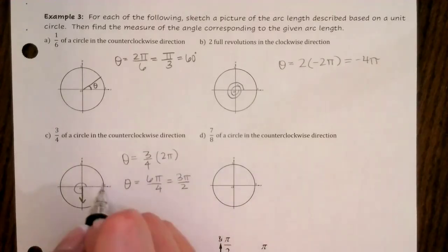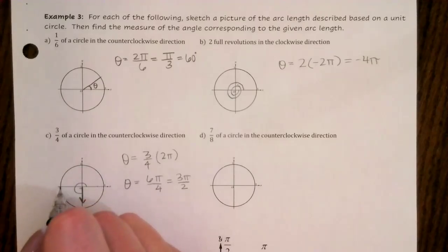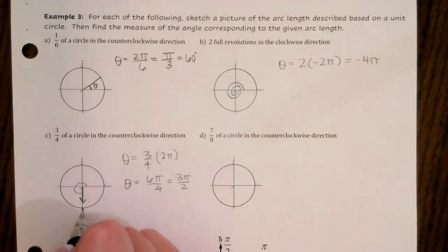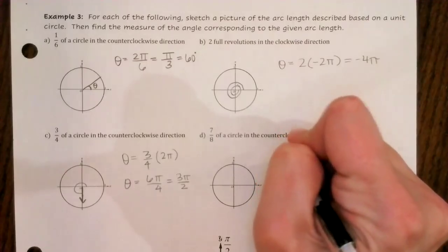So 3 pi over 2, we know that this is 90, and so this would be 180, and so this would be 270 degrees. So just keep in mind, because I want to give you that reference point for the degrees. Everything we do, we're going to do it in radians, but I want to make sure you have that reference point back from geometry.